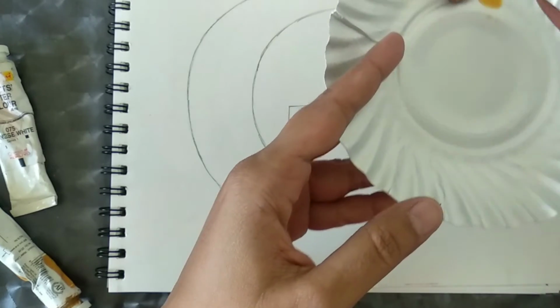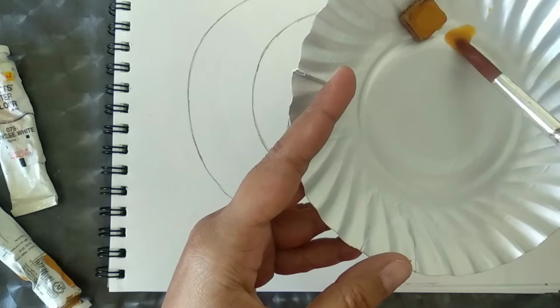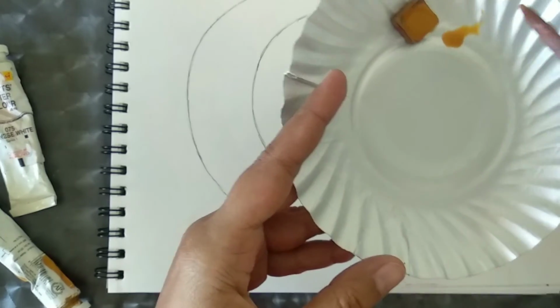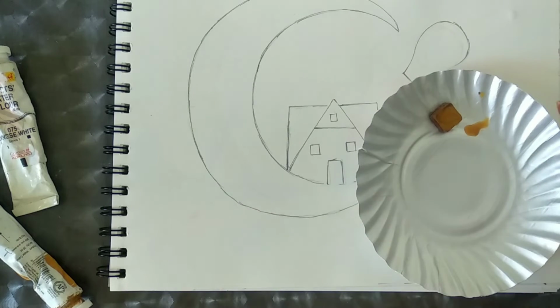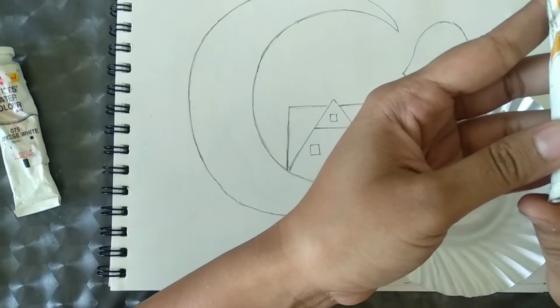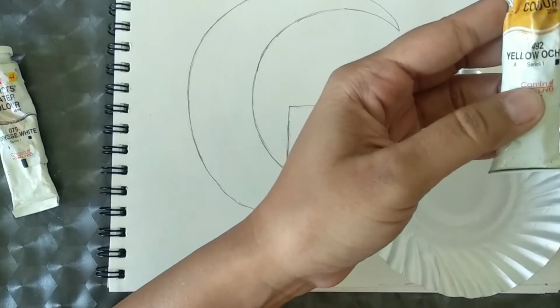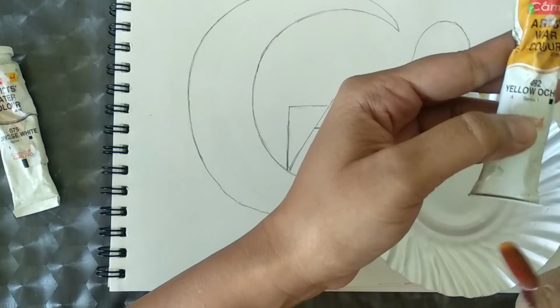Arna, can you read the name? Yeah, that's also fine. Yes, I'm telling you. So this is ochre yellow. The color's name is yellow ochre or ochre yellow. It's somewhat like a lighter shade of brown, but not orange, please.